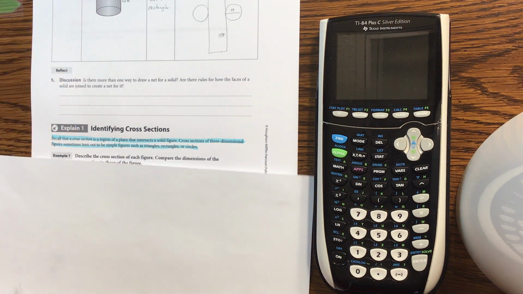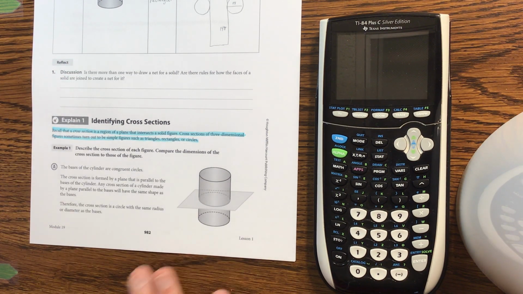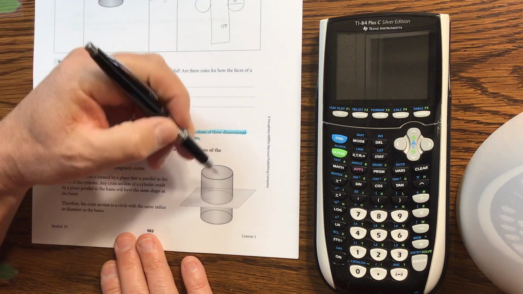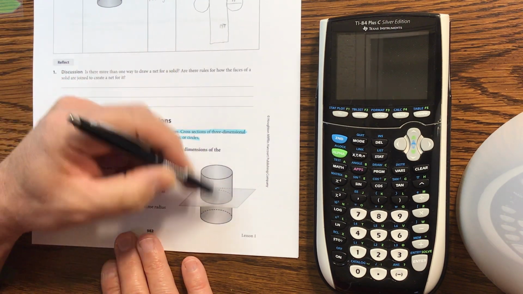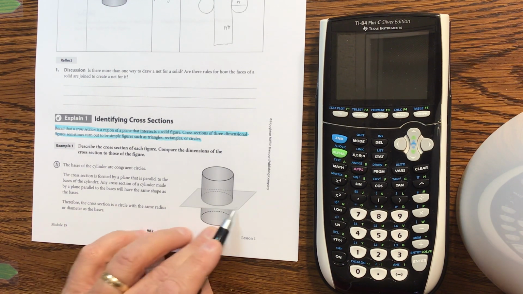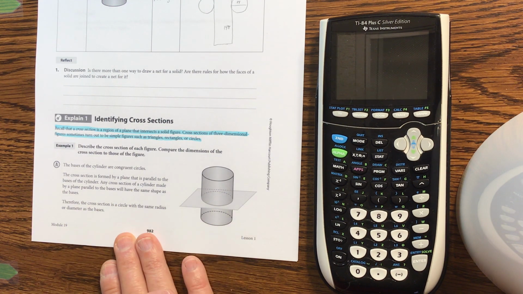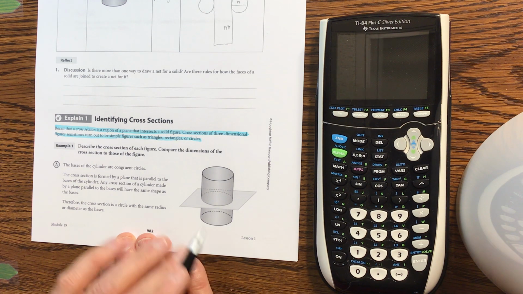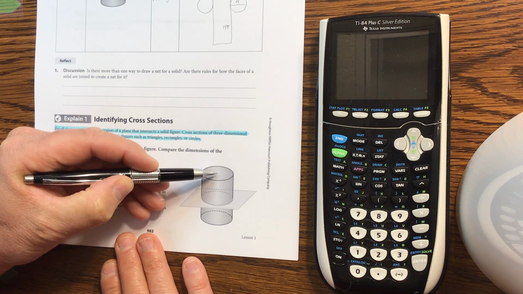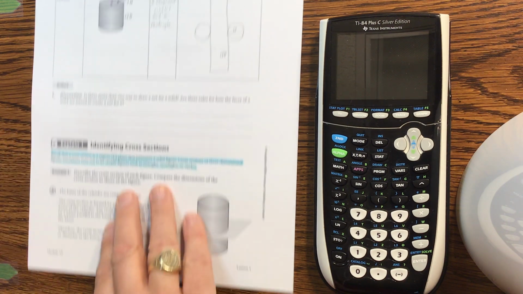Now again, what they're doing here is one example. Here is a cylinder, okay? And what they did is they just imagine this is a saw, they sawed it in half. That's what they call a cross section. We could have done it this way, we could have done it vertically, it doesn't matter, okay?